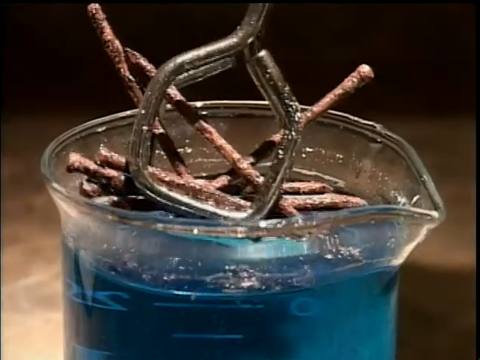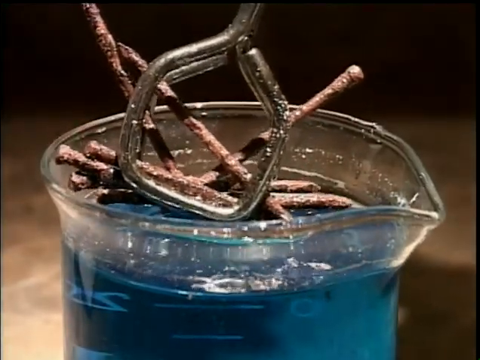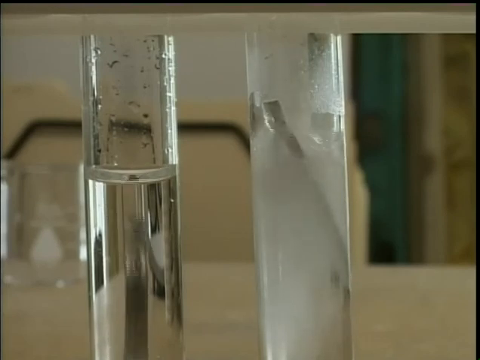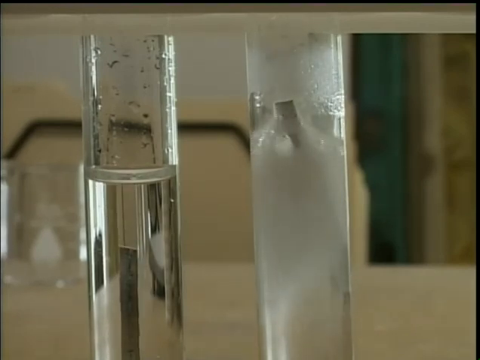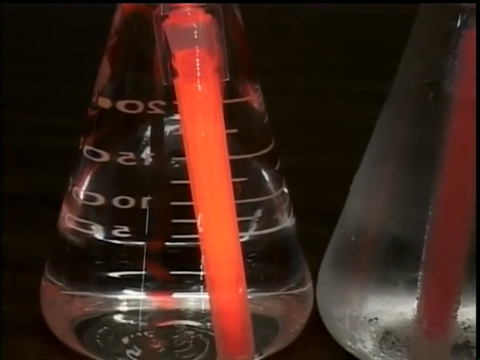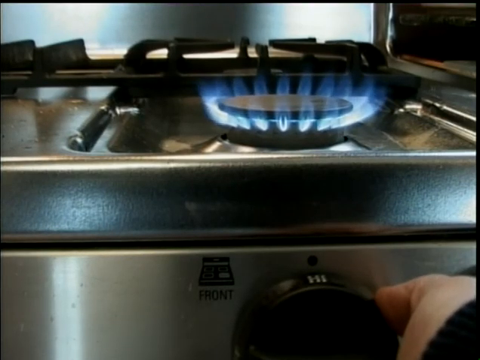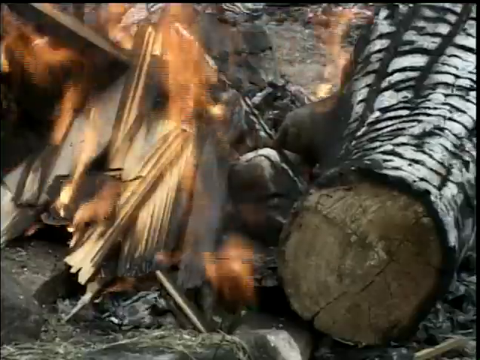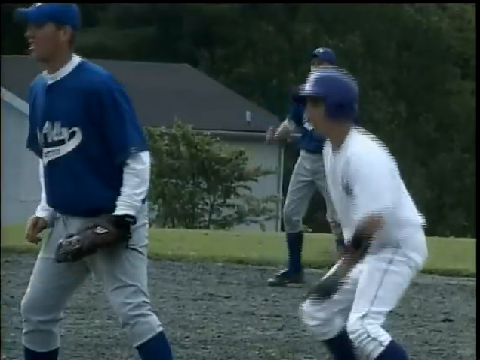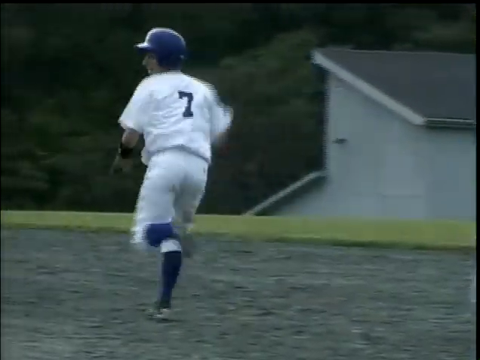Single and double replacement reactions were also discussed. And finally, we explored some of the factors which influence chemical reaction rates, including temperature, concentration, surface area or particle size, and the presence of catalysts.